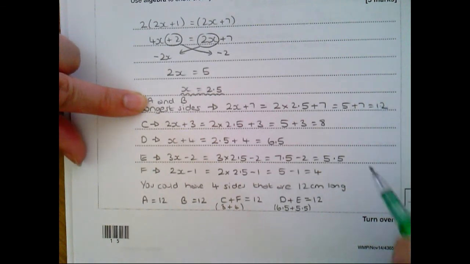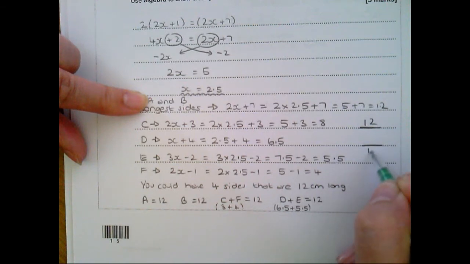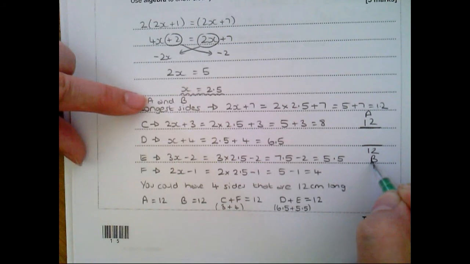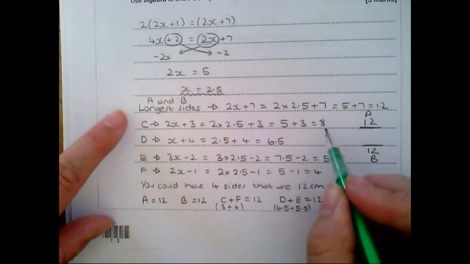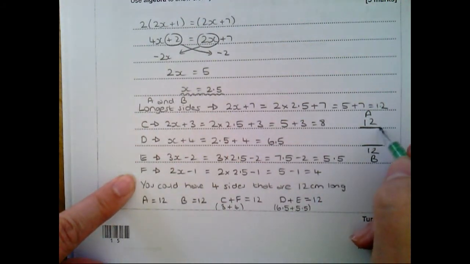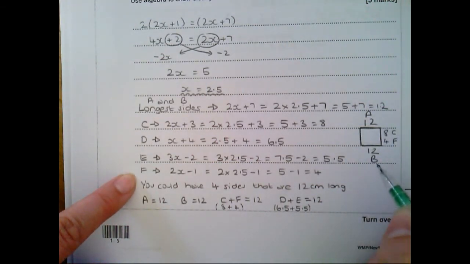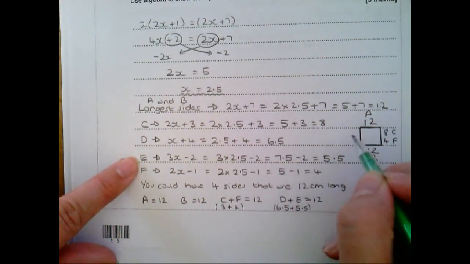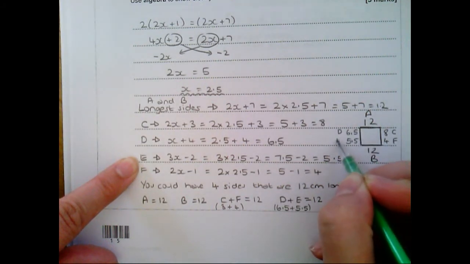So you could have 12 and 12 there for A and B. And then you can put C and F together would get you 12 because it's 8 and 4. So down here you could have 8 and 4 for C and F. And then down at the other side, D and E also make 12, so 6.5 and 5.5. So 6.5 for D and 5.5 for E.